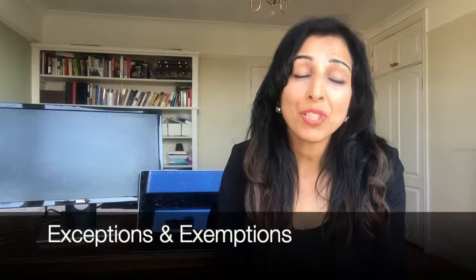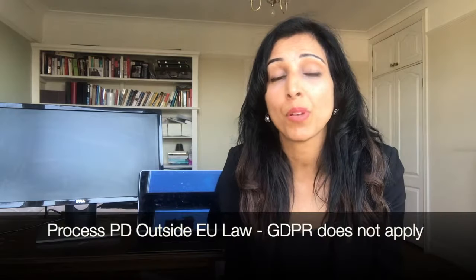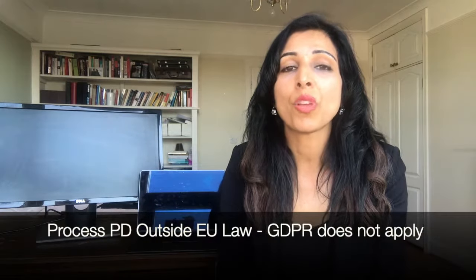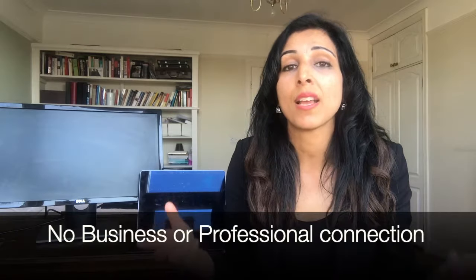Now, there are exceptions and there are also exemptions. Now, if you're processing personal data outside EU law, then the GDPR will not apply. Also, if you're processing personal data purely for personal reasons like texting your friends, corresponding, if there's no business or professional connection, the GDPR will not apply.